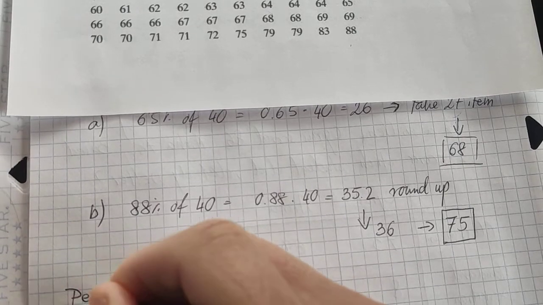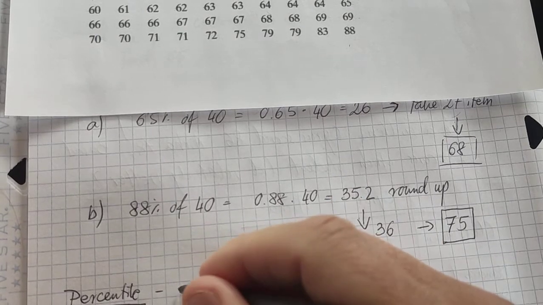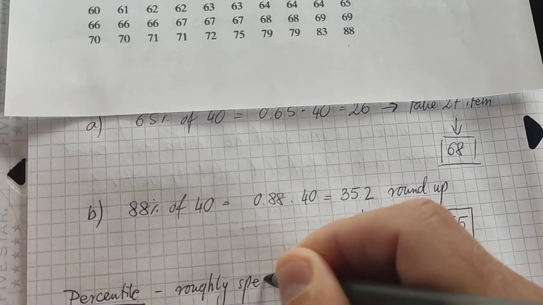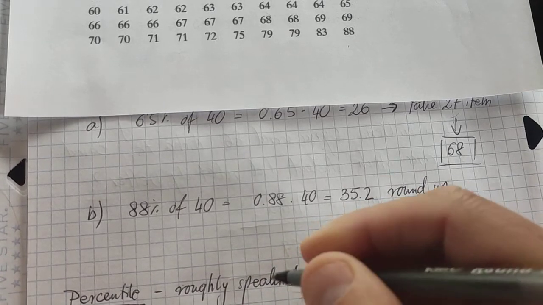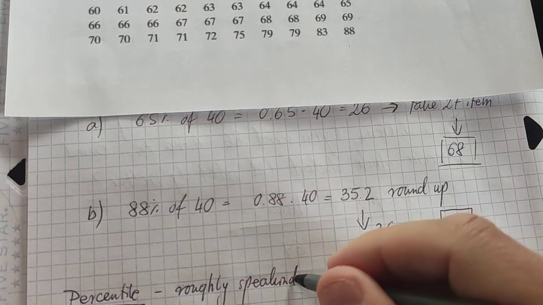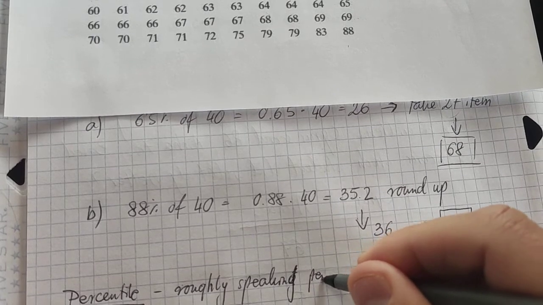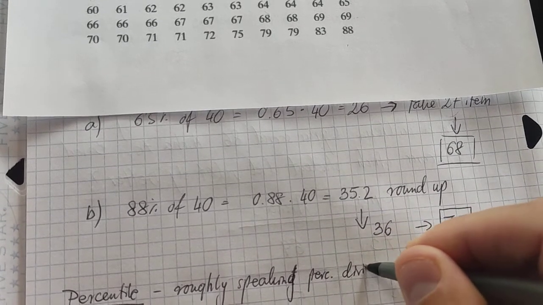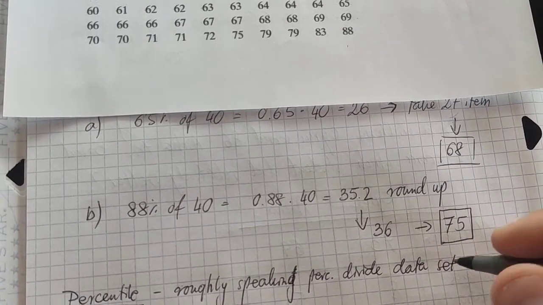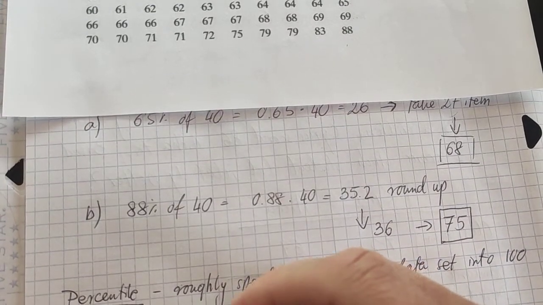Generally speaking, percentiles divide the data set into 100 equal parts.